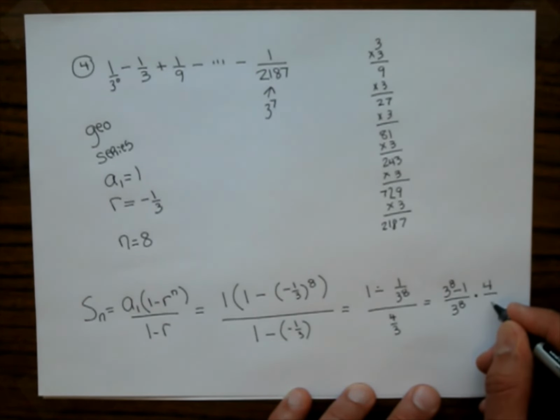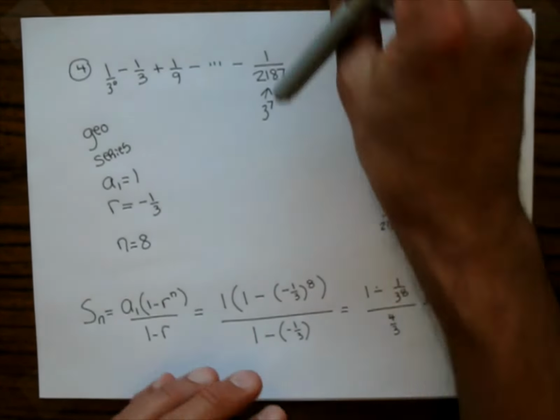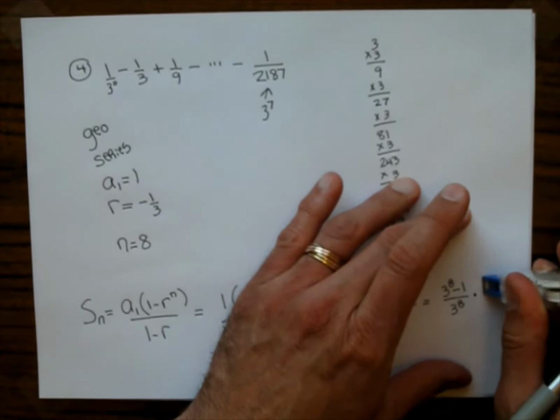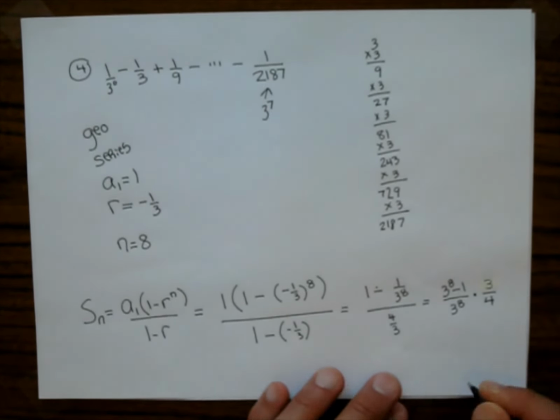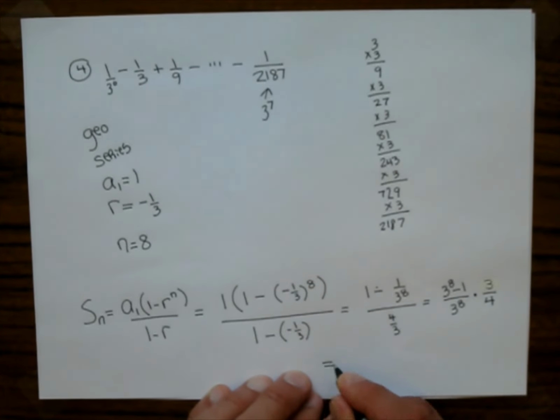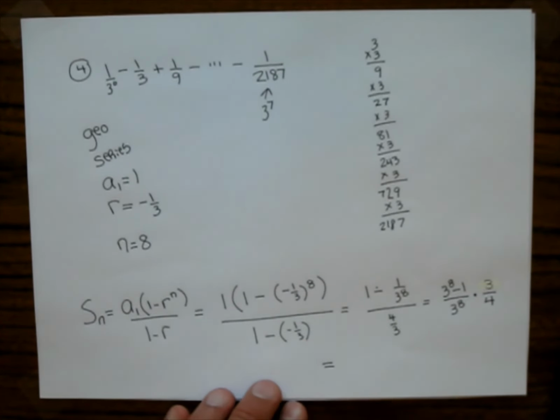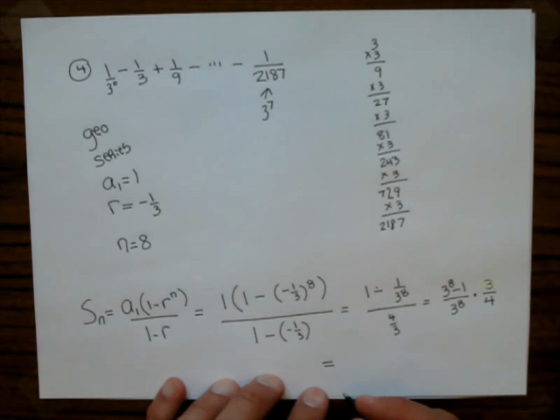I didn't copy dot flip correctly, did I? Okay. So I have a 3 here, and a 4 there. And so let me just see what 3 to the 8th minus 1 is. This is 6560.